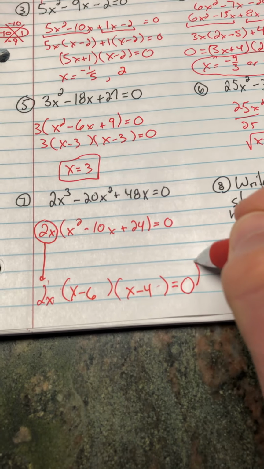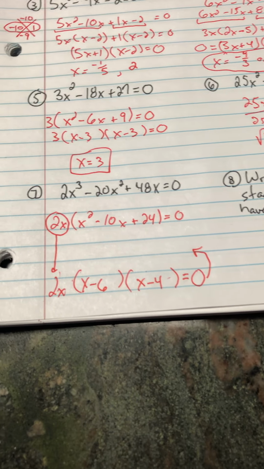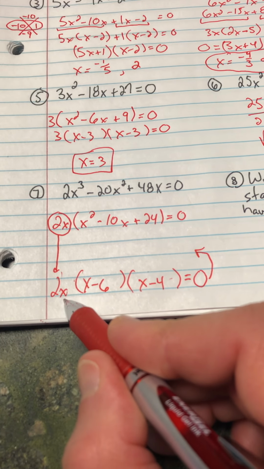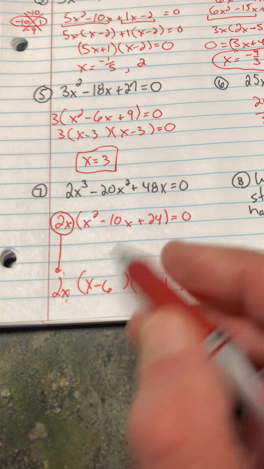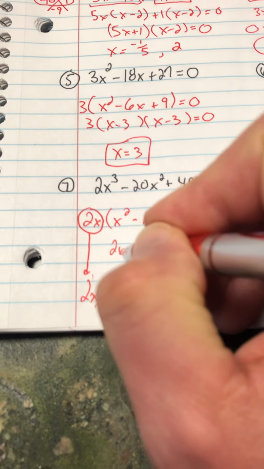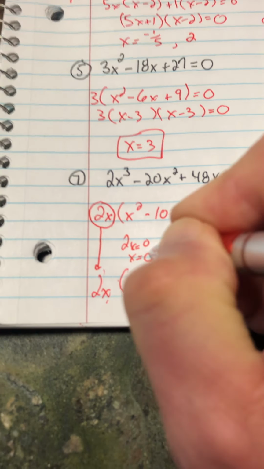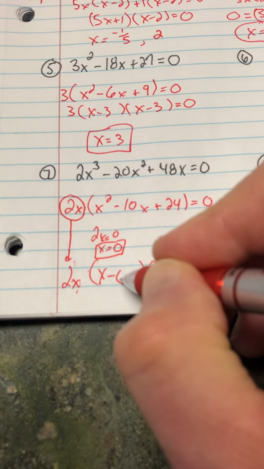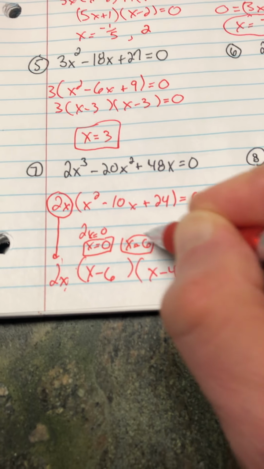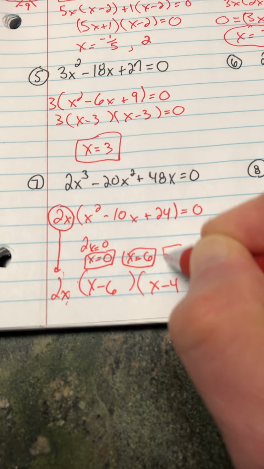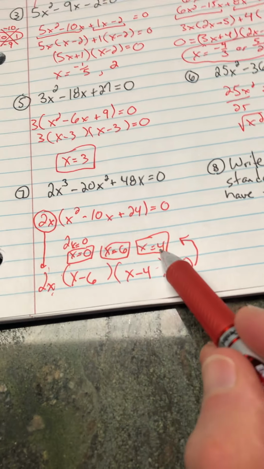So using my zero product property then, my solutions, if I set this equal to 0, I do have an answer now. 2x equals 0. So if I divide by 2, x would equal 0. There's one solution. x would equal positive 6 with this one, and x would equal positive 4. This one actually has 3 roots.